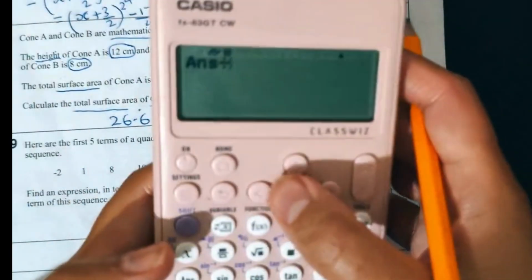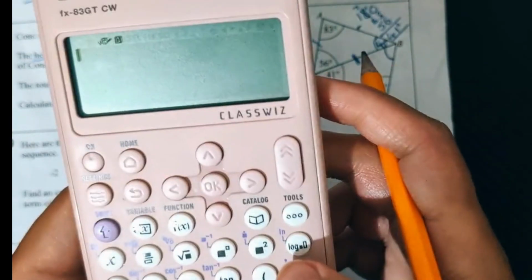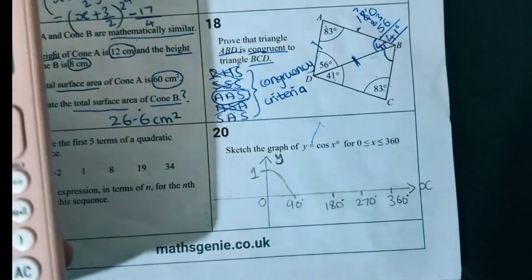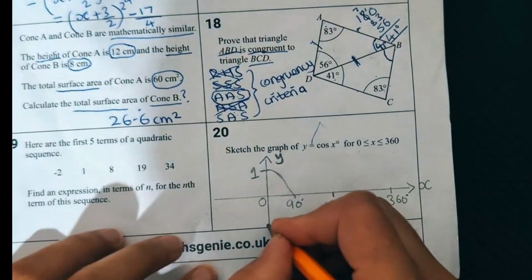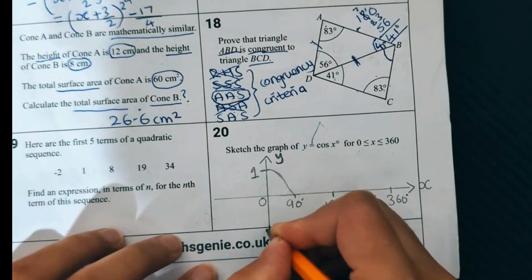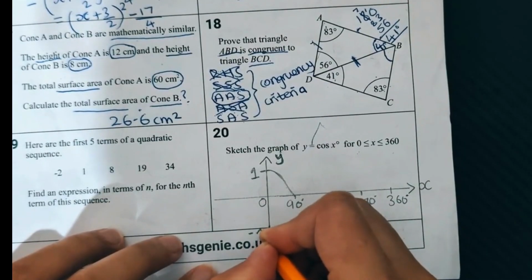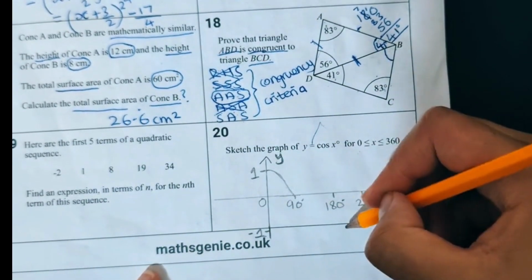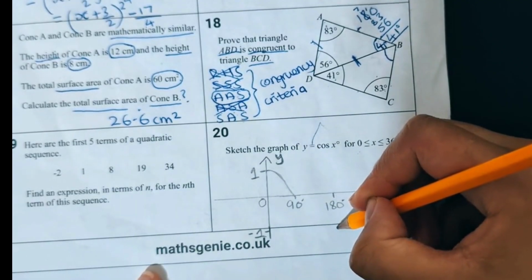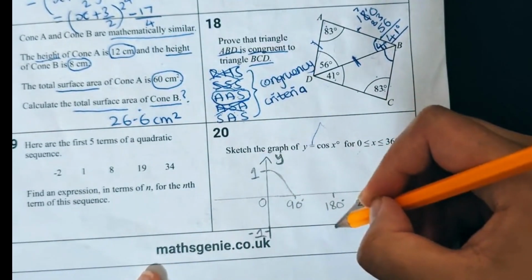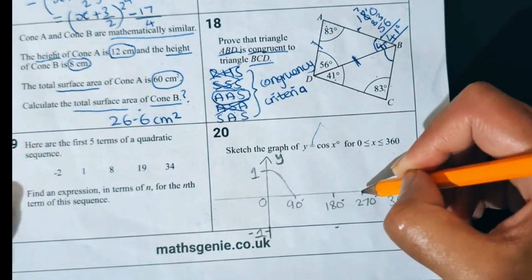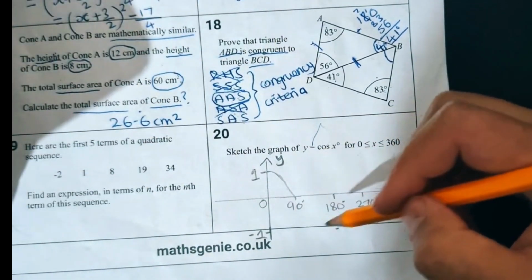I'm going to leave it there, and then if I write down cos of 180, where does it go? It goes to -1. So that's also something I need to draw on my graph. At 180 it's got to be here at -1. So that's where my low point should be. And then I think you might get the idea. It is a symmetric sort of graph.